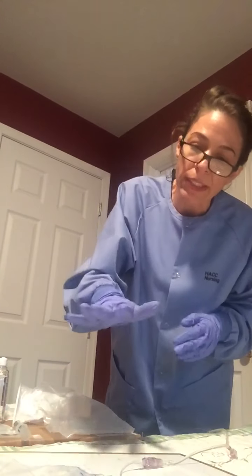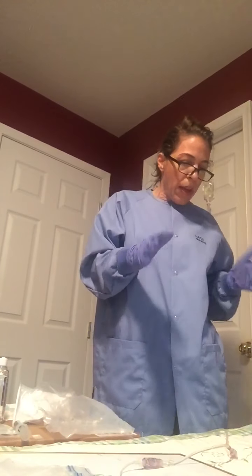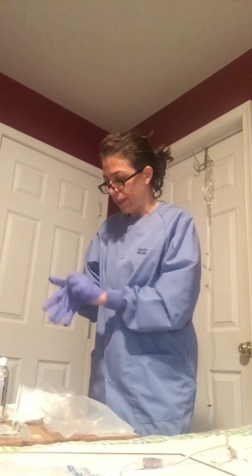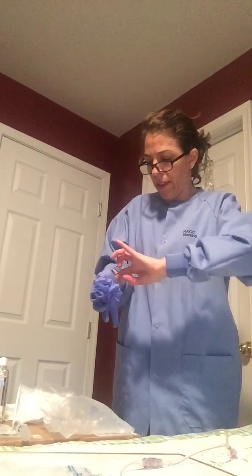So I would then make sure my patient's okay. I would assess the site, making sure that I'm not seeing any signs of infiltration, and I'm not. So I would have the rail up, patient back down, and the call button nearby. I would clean up all my supplies, take off my gloves, and perform hand hygiene, and that would be my IV and tubing setup.